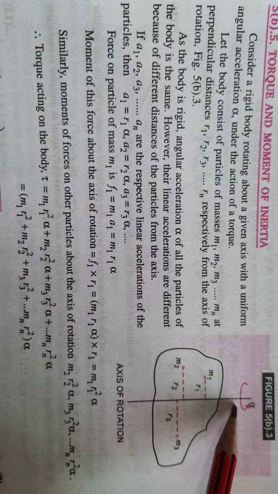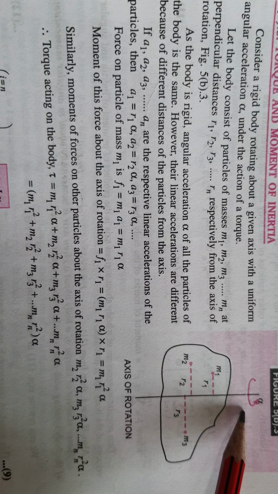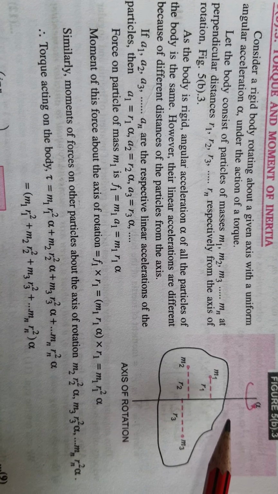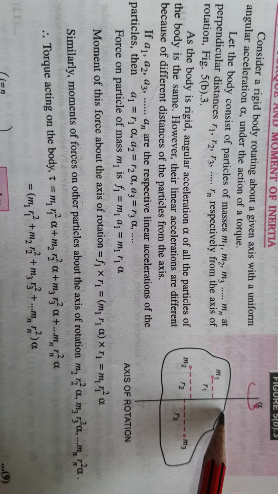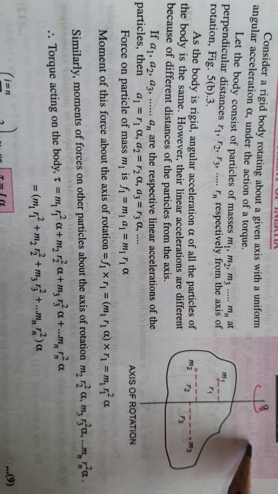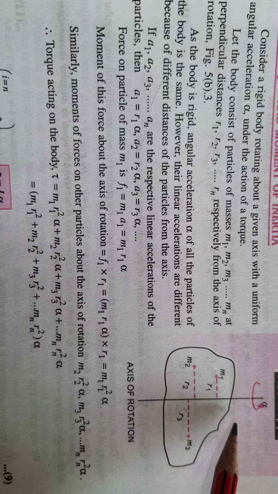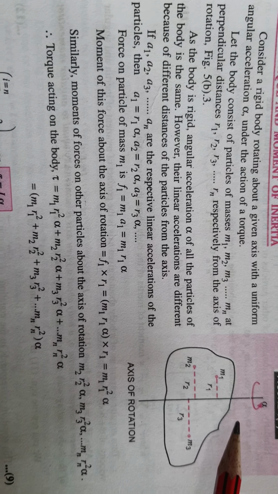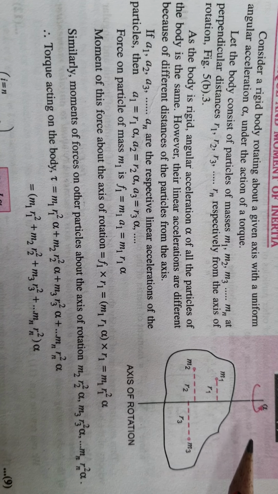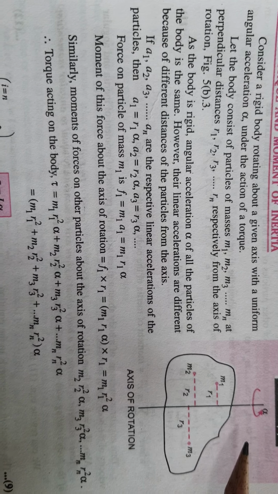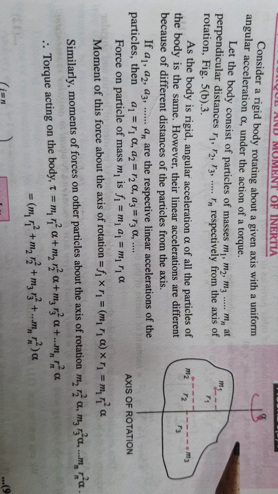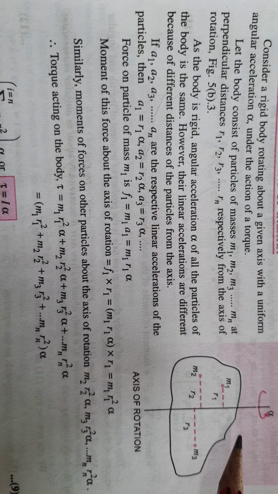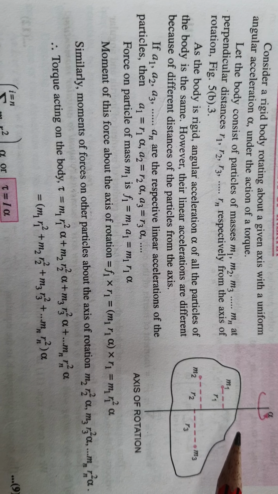See, whenever there is a force, there is an acceleration. F is equal to ma. So whenever there is a torque, there is an angular acceleration. So we say that the body accelerates linearly under the action of the force, while the body exhibits angular acceleration under the action of the torque.